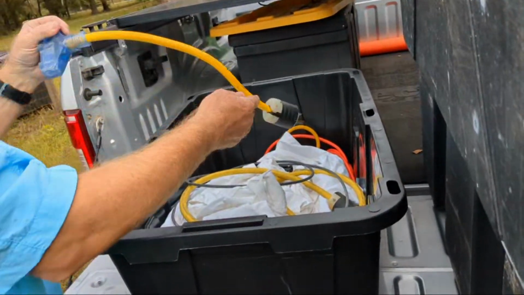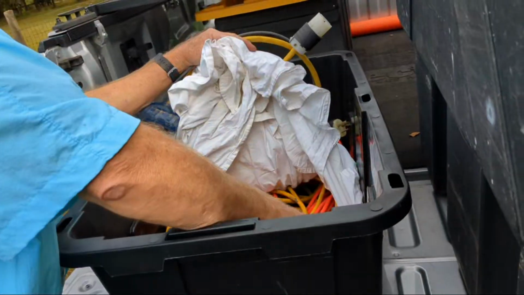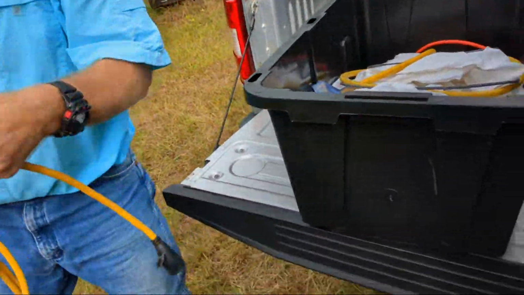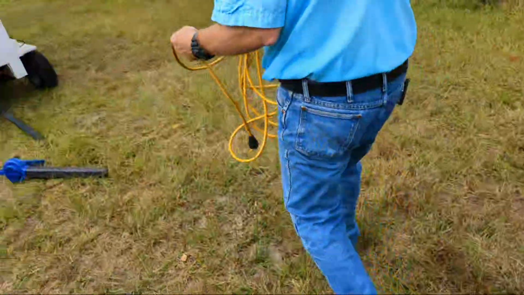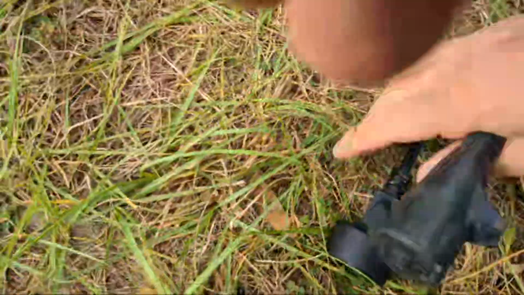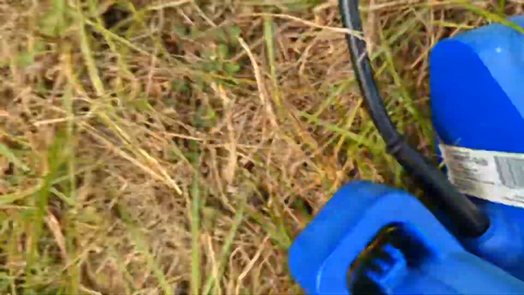That won't work. No, that's a lot of power. It's going to be big time power. The problem is it's a single end. That will work. Does that work? Yes. Go ahead and blow away, my friend. All right. There we go.